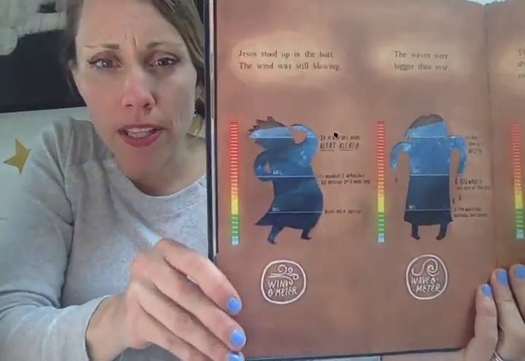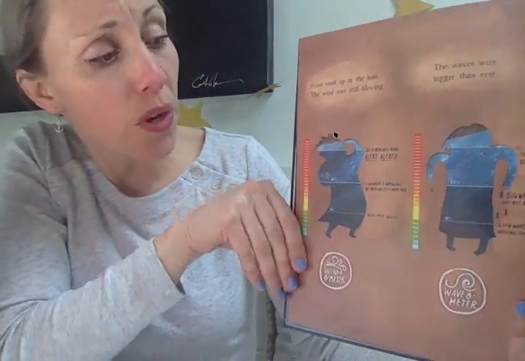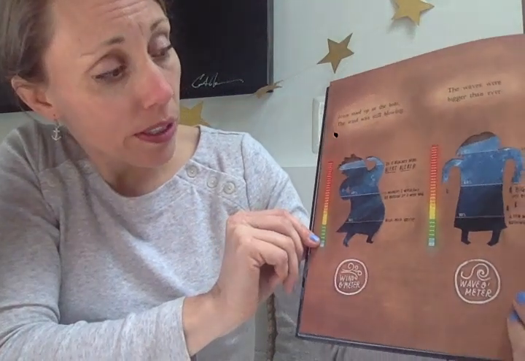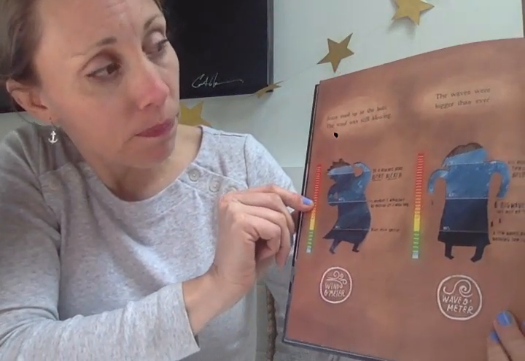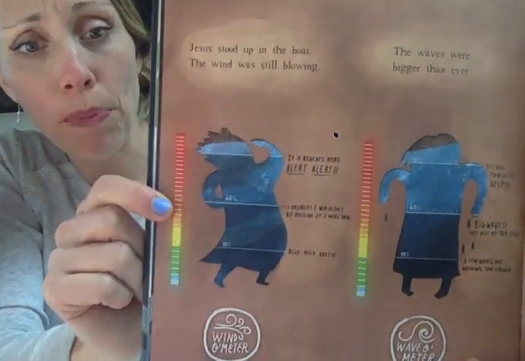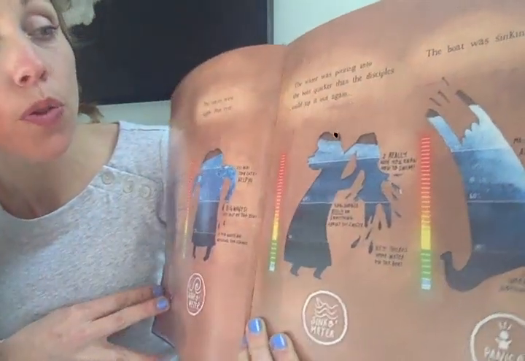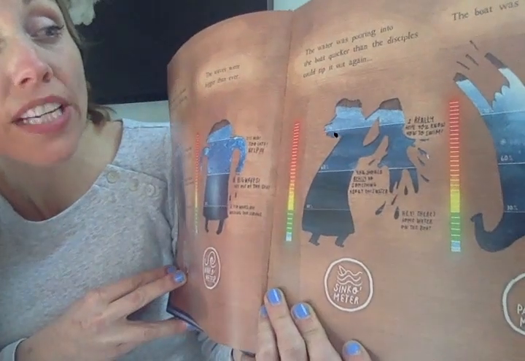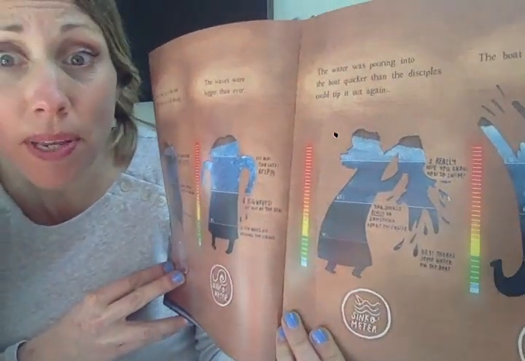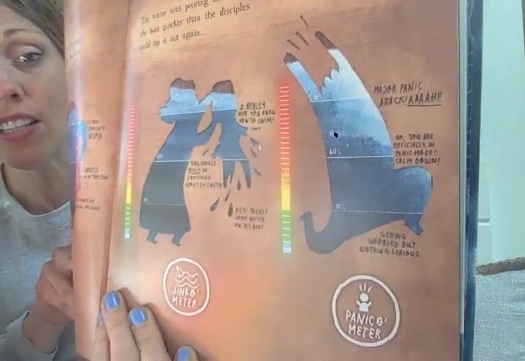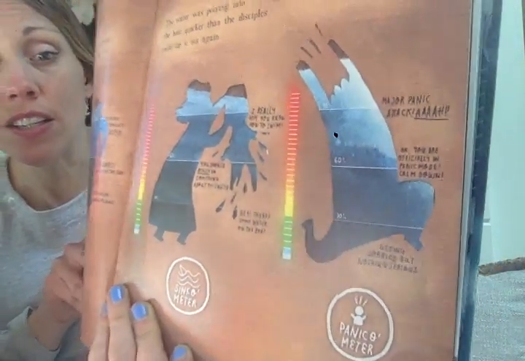Jesus stood up in the boat. The wind was still blowing. The waves were bigger than ever. The water was pouring into the boat quicker than the disciples could tip it out. The boat was sinking. The panic meter is off the chart.